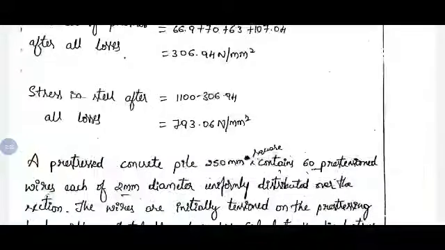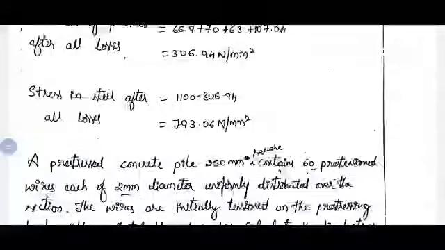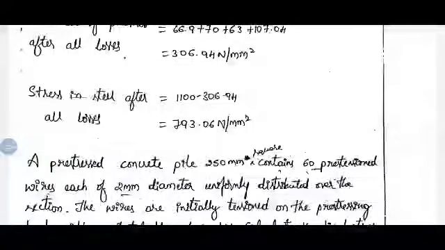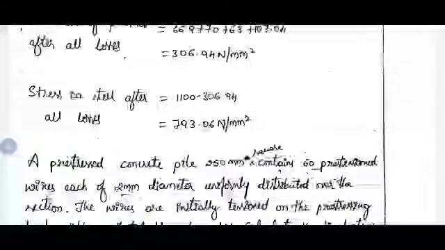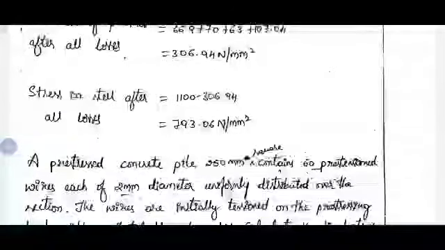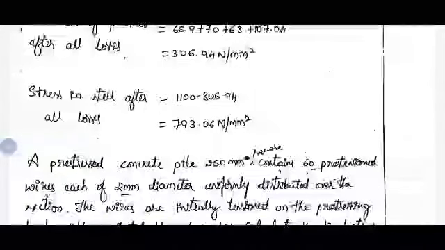That's it. So next problem, a pre-stressed concrete pile 250 mm square contains 60 pre-tensioned wires, each of 2 mm diameter, uniformly distributed over the section.